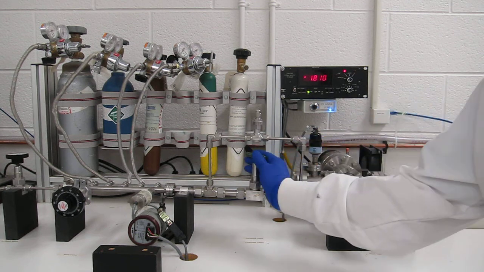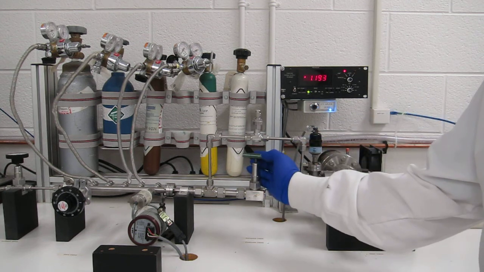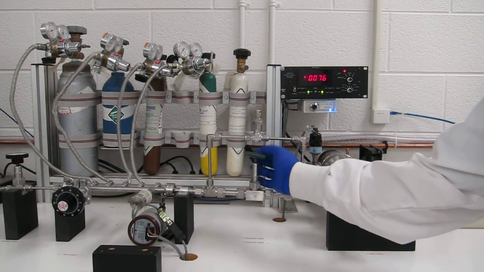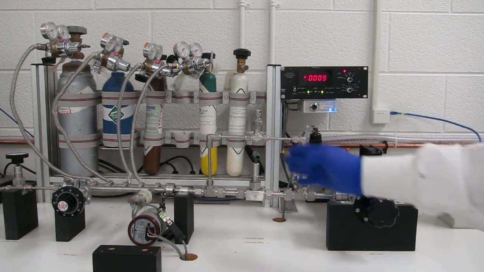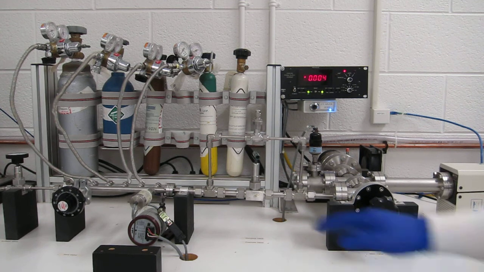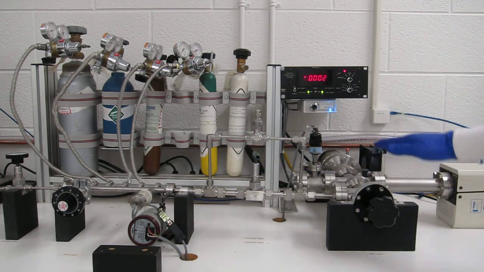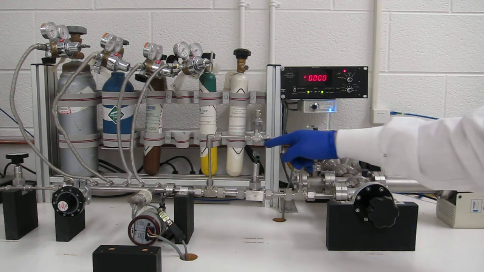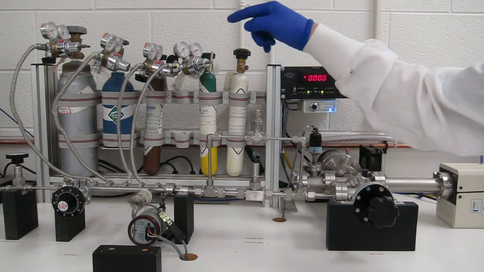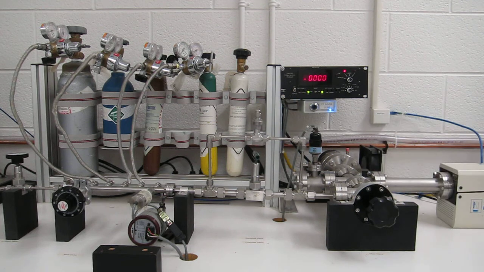Now, we simply open the evacuate valve in the manifold and note that the pressure in the manifold drops. We leave this valve open for several minutes now to evacuate the entire manifold down to ultimate vacuum. Following that, we can close the screen valve and inject a new gas sample into the manifold.